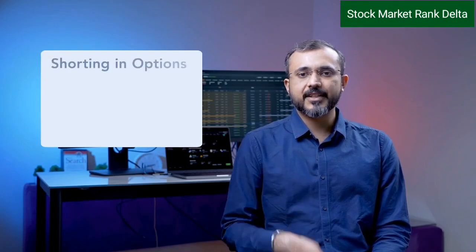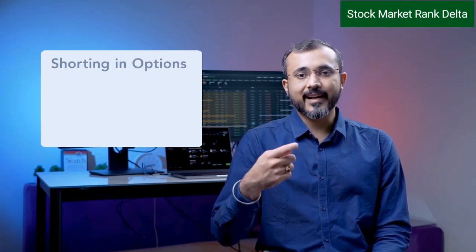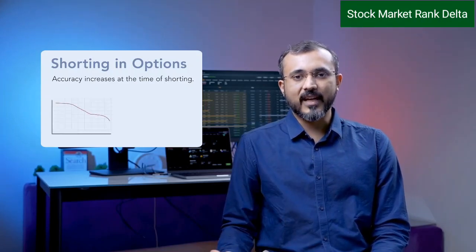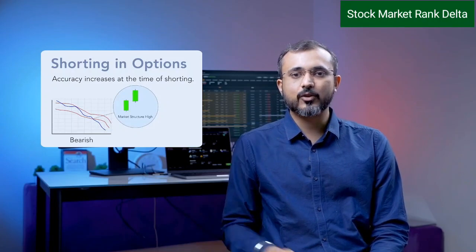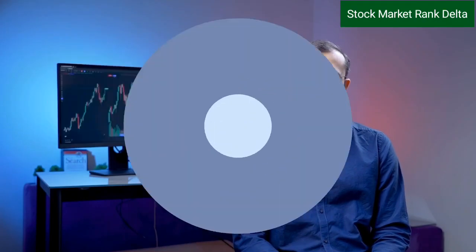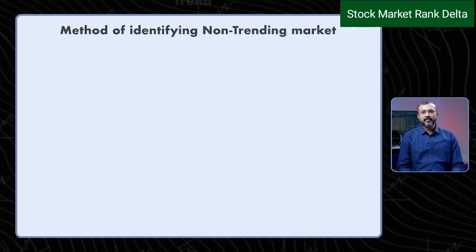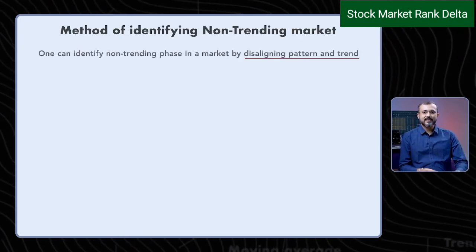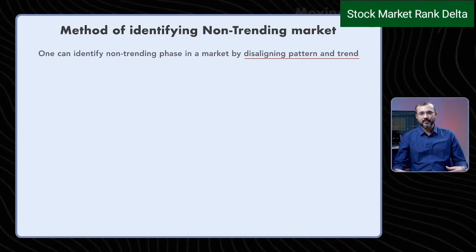Why are we interested in shorting options? Because our accuracy increases multifold. The reason being, below the moving average on the option chart itself gives us a very good entry and a very sweet spot on the chart to participate in the trade. So the method of identifying a non-trending phase of the market is by just disaligning the pattern and the trend.